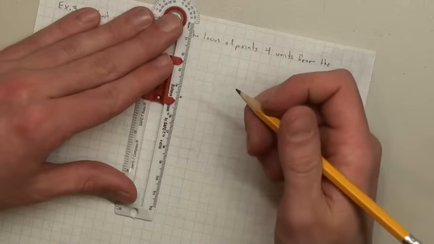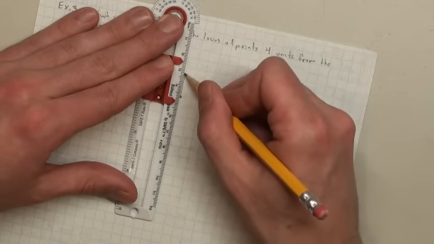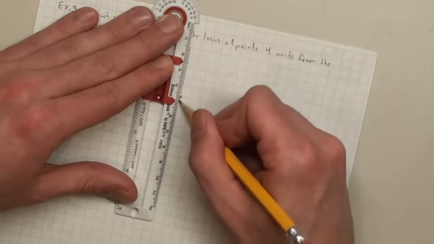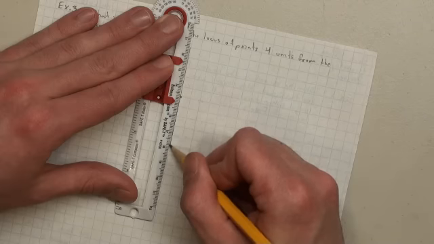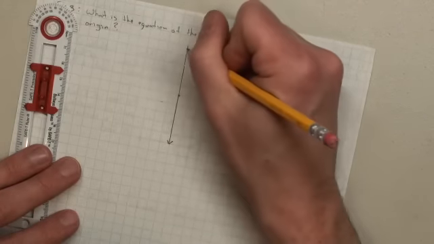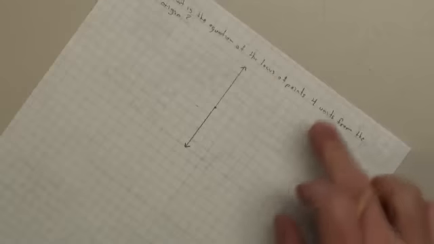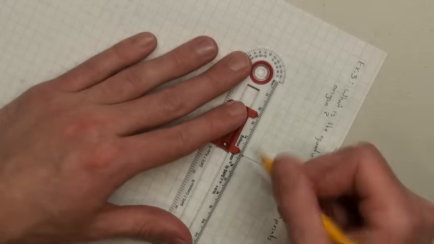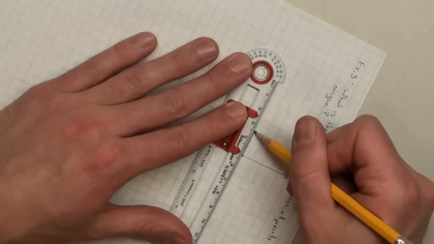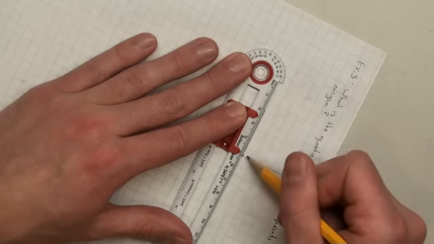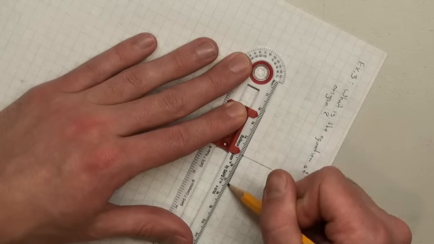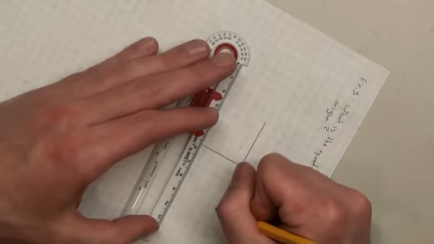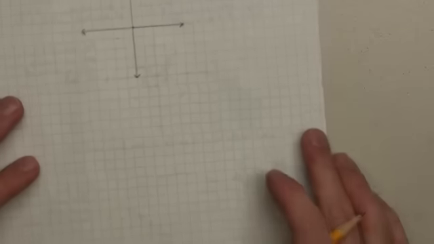So I'm going to go 1, 2, 3, 4, 5 up. 1, 2, 3, 4, 5 down. And the reason why I'm going 5 is because I know the radius has to be 4, so I want to go at least one bigger than that. 1, 2, 3, 4, 5. 1, 2, 3, 4, 5. So I also went 5 left and 5 to the right.